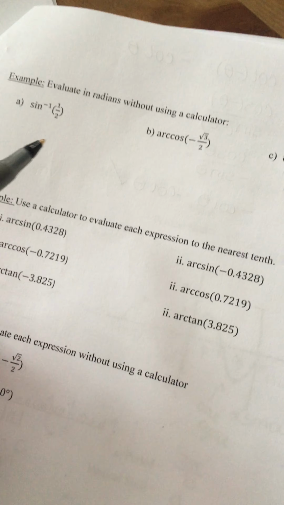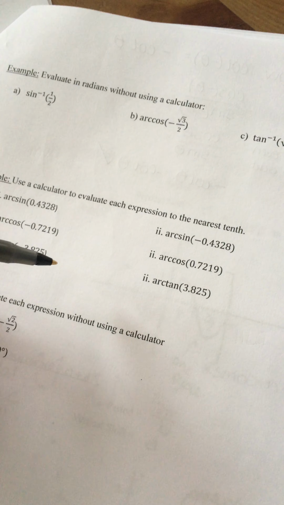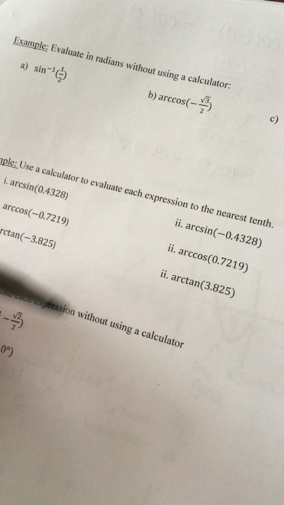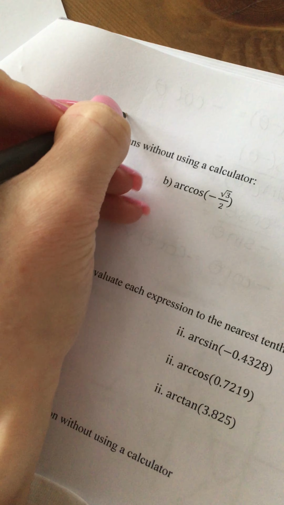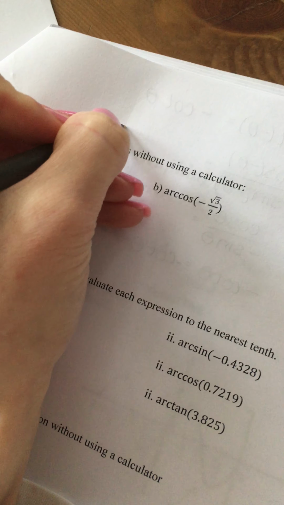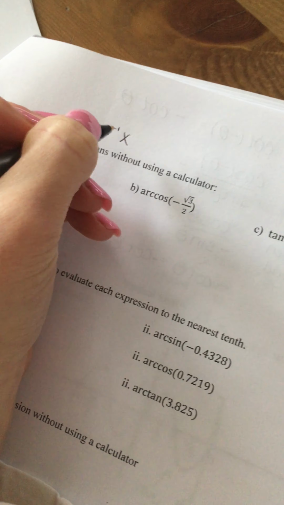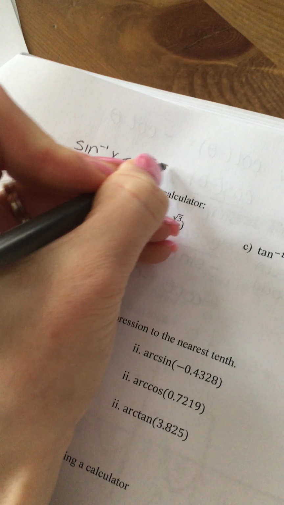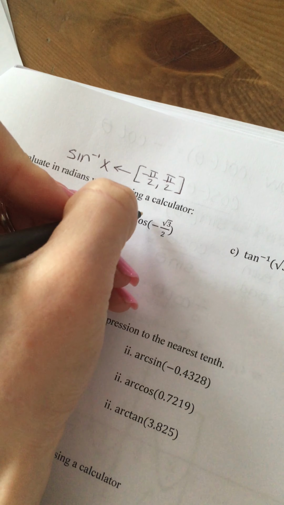Okay, so last page for inverse trig functions here. First example is evaluate in radians without using a calculator. So these are all your unit circle angles. Just as I mentioned on the previous page, remember when we talk about sine inverse of an angle of x or whatever, we can only have angle values between negative pi over 2 and positive pi over 2. Those are the only angles we can get out.